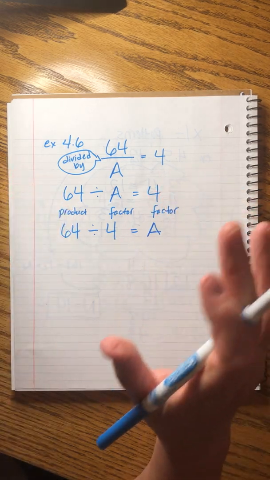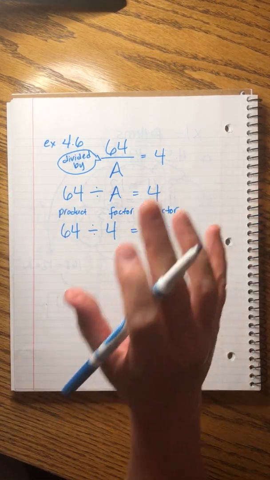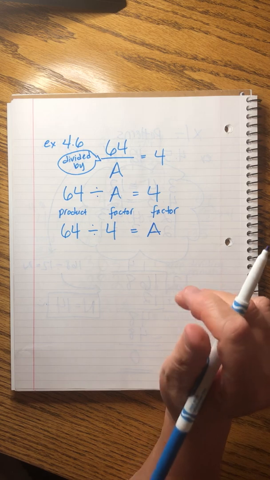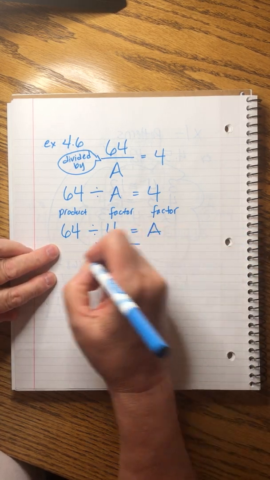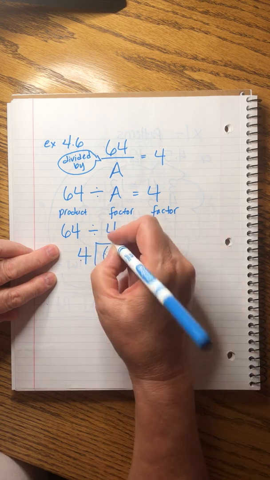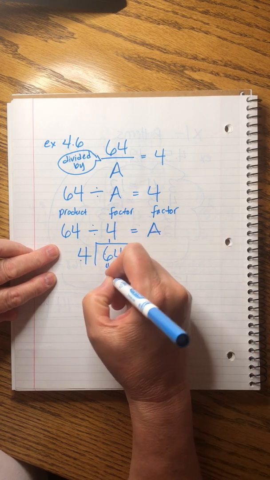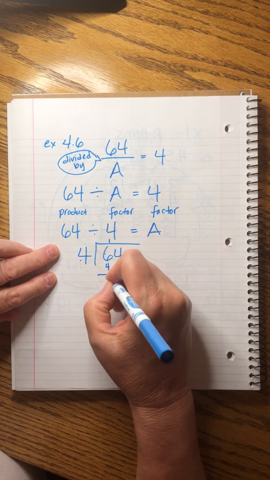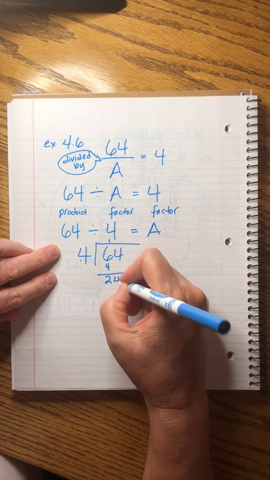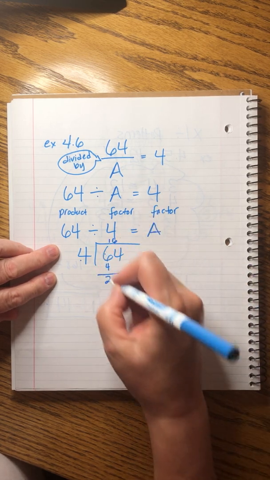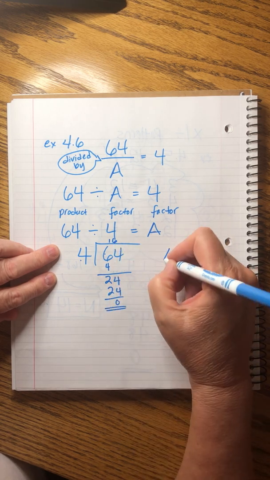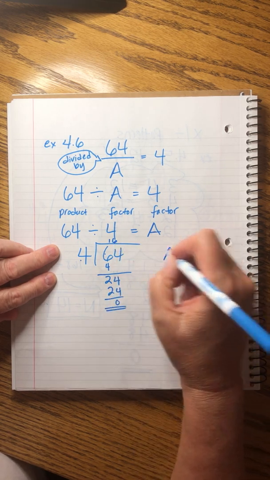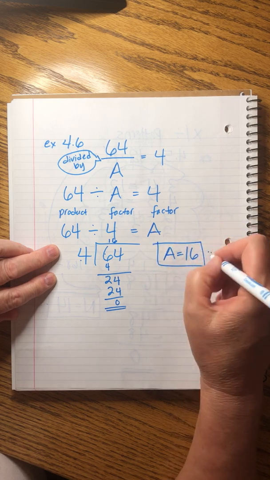So again, there are not rules with these problems. You have to keep your head about you and use logic to figure it out. Okay, 64 divided by 4. 4 into 6 once. Multiply to get 4, subtract. We get 2, we bring down another 4. And it ends up to be 16. So we can say that A equals 16.